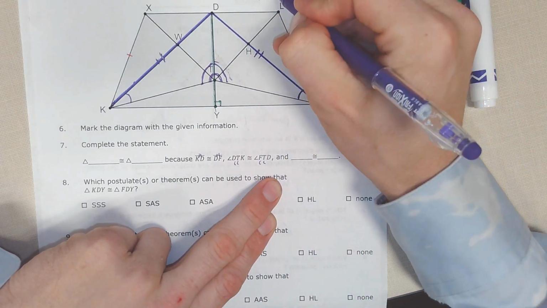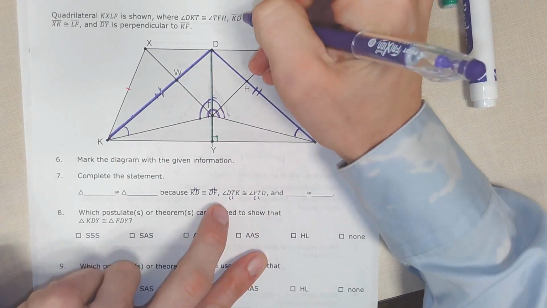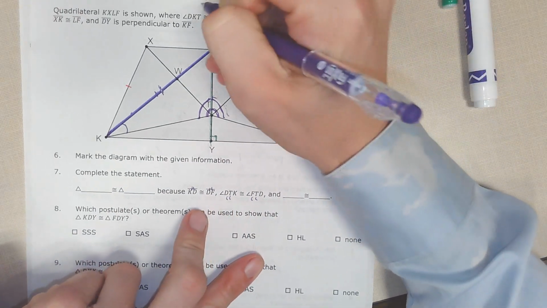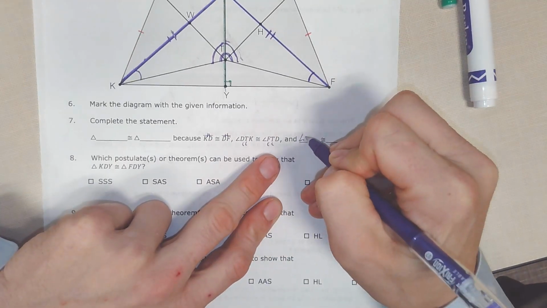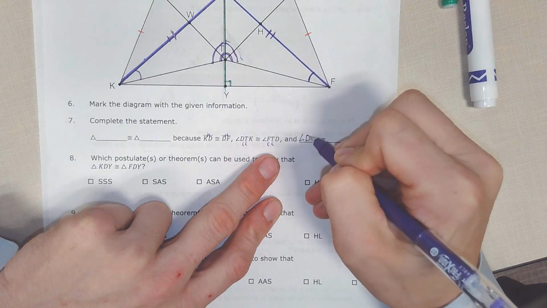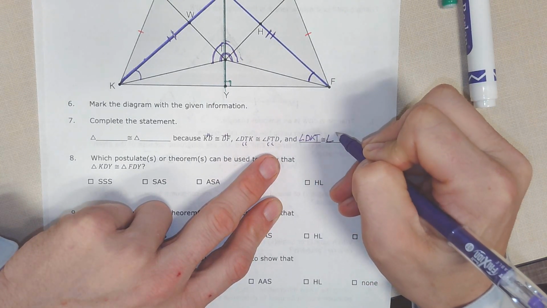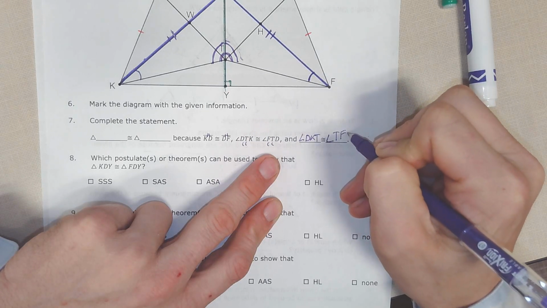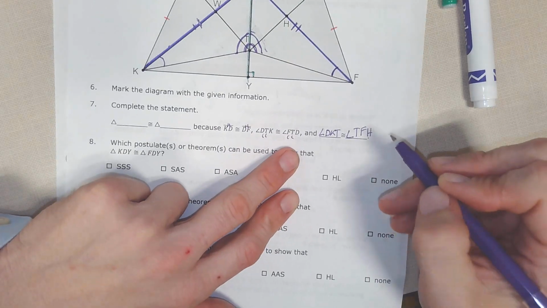Or I already used these ones. This is my double angle, my double, and then my single DKT. Angle DKT, and angle TFH is what they called it at the very beginning. It's my single angles, right?